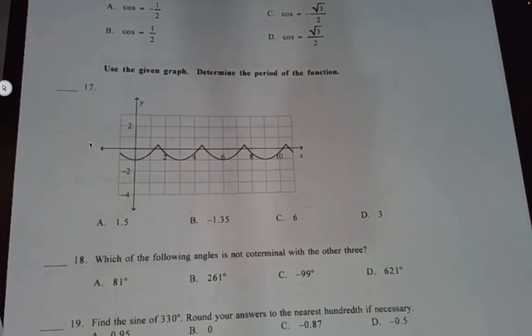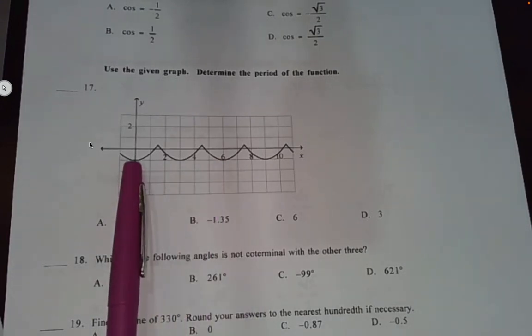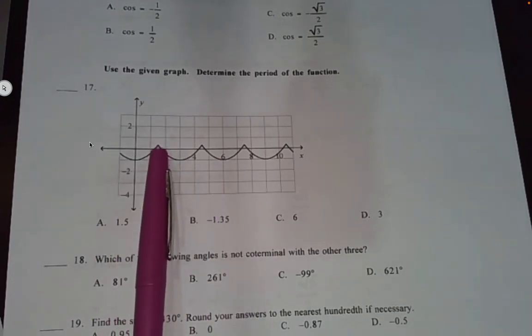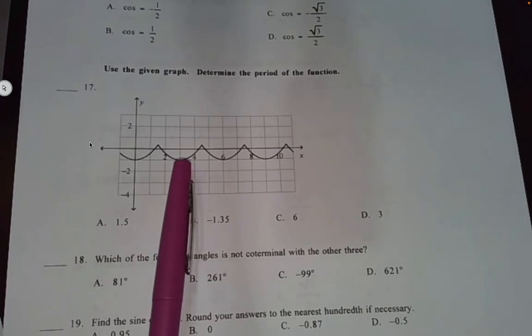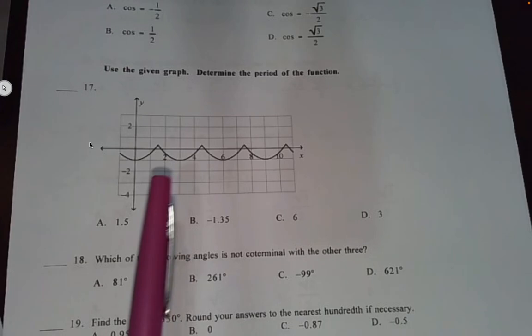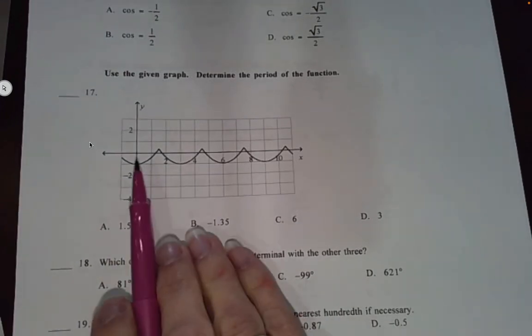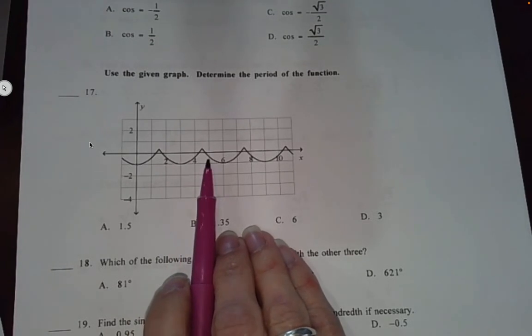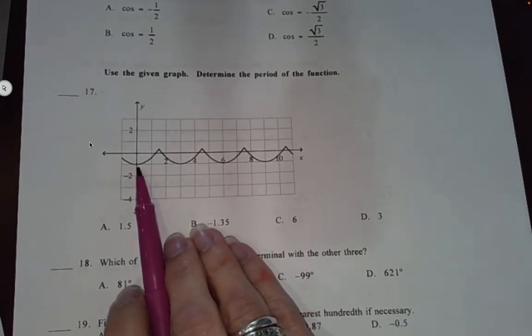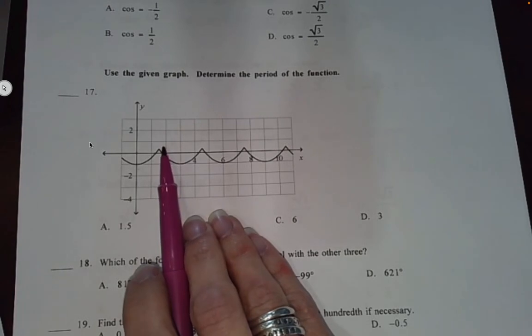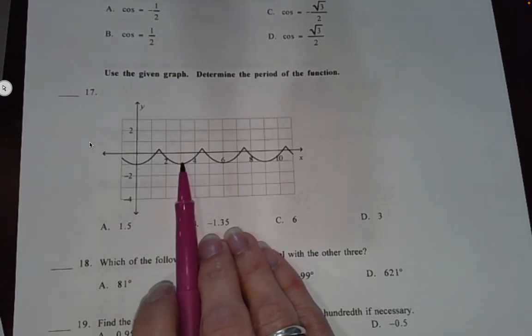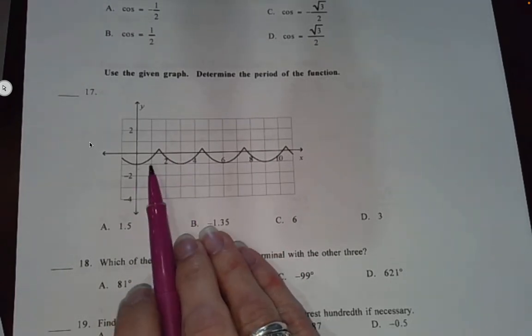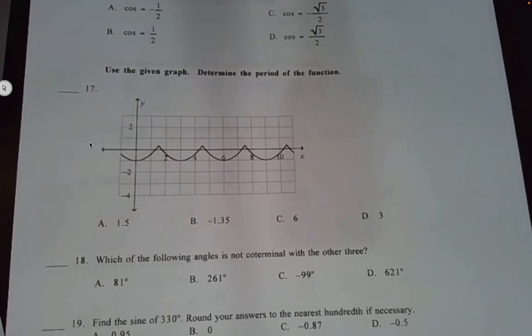Where does it repeat? That's the period of the function. So it starts at the bottom, it goes up and back down. I just counted the squares. What number is that at? 3. Since this is where it's starting from, when does it come back and repeat itself? Right here. So I just counted over 1, 2, 3. So that's how you know that the answer is D on 17.